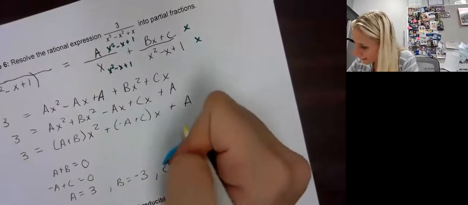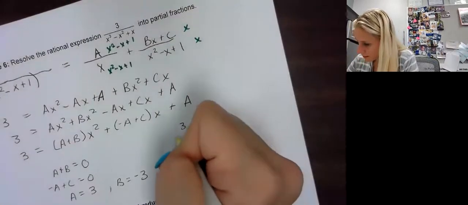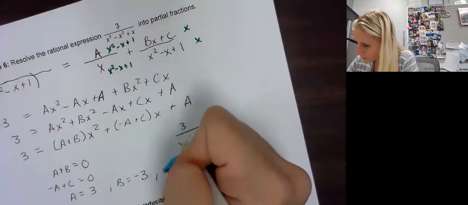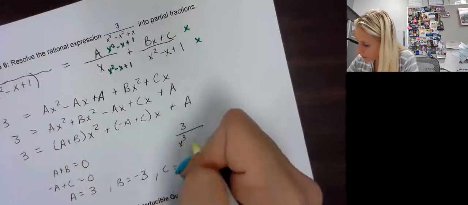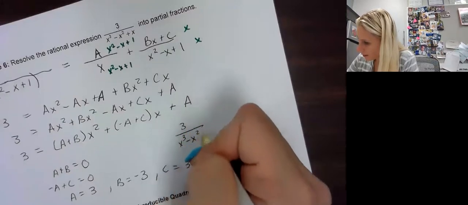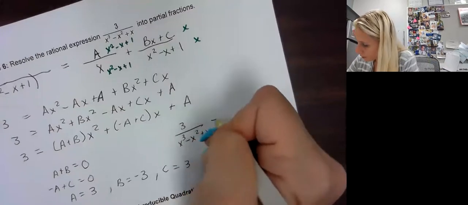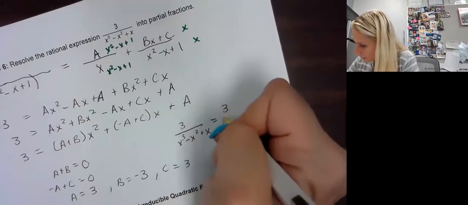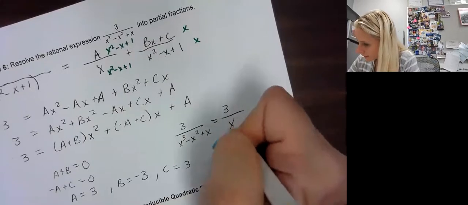Nice. Hey, I have room this time, guys. So 3 over, let's do the original problem, which is x cubed minus x squared plus x equals, it's our a term, which is 3 all over x.